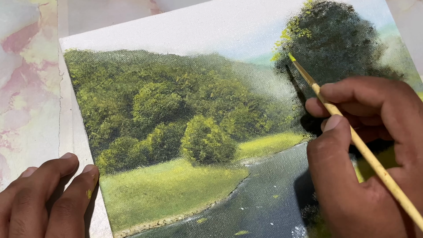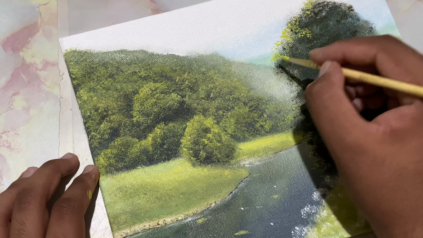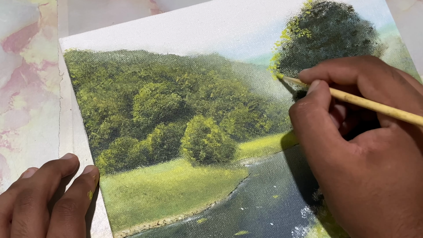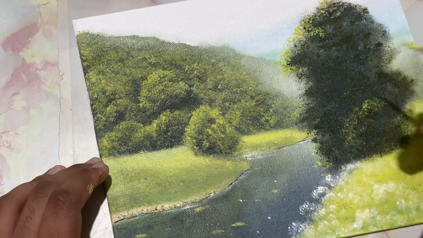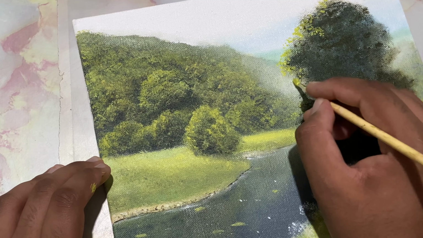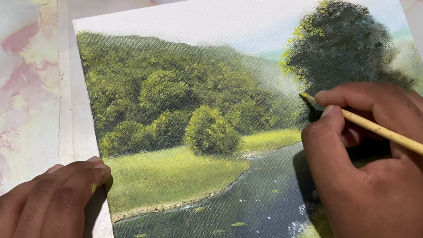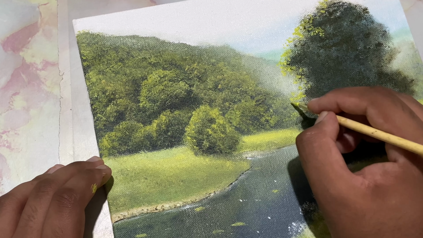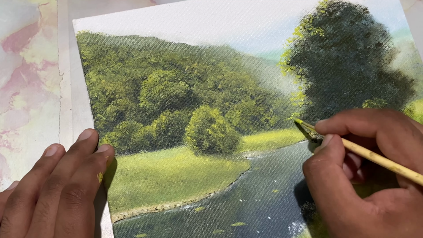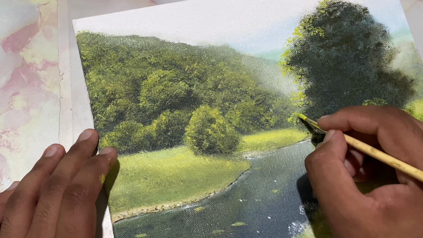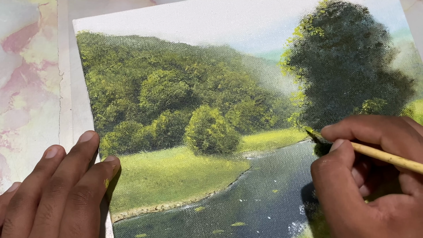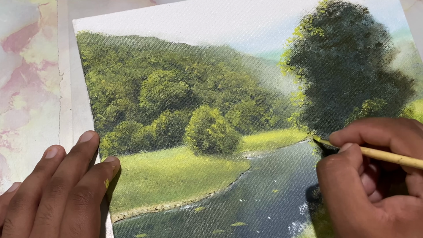The reason I'm using the detail round brush more than the manipulated flat brush is because this is almost in the foreground, and I'll make use of the manipulated flat brush later. But as of now, I'll make use of this brush, get the crisp detailings. With that, I'm going from the exterior part of this solid piece. Just like that.